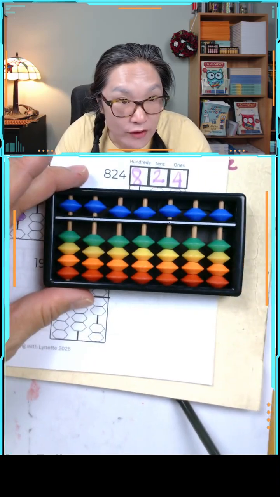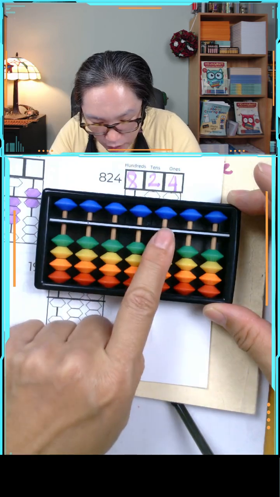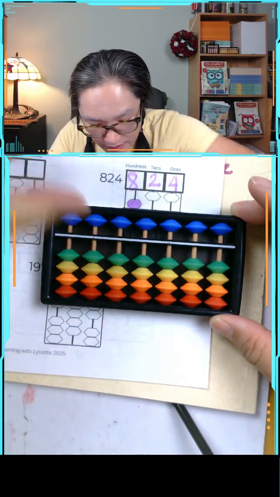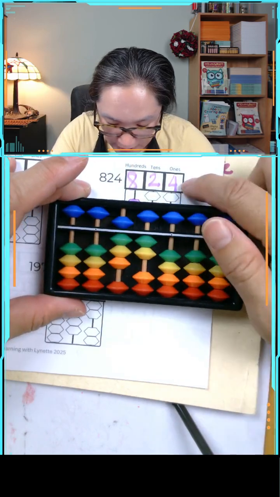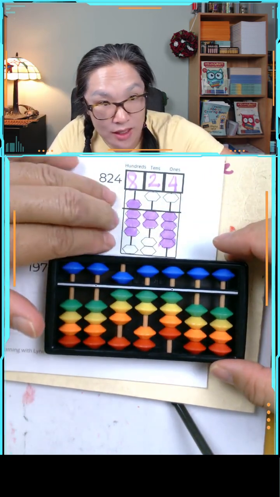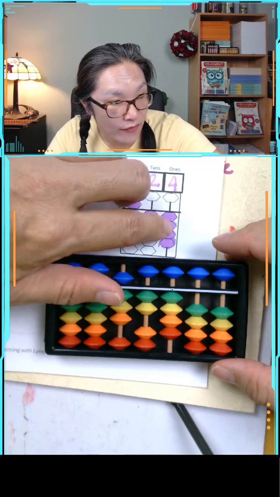We have our hundreds, tens, and ones. 824 is exactly how we write it. We have 8, that's what 8 looks like. We have 2, that's what 2 looks like. And then we have 4, that's what 4 is. And so when I show you the abacus, when we draw it out, that's what 824 looks like.